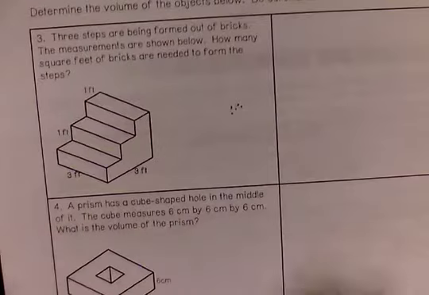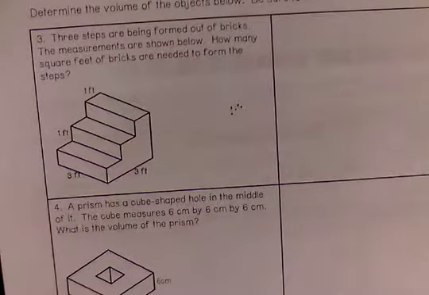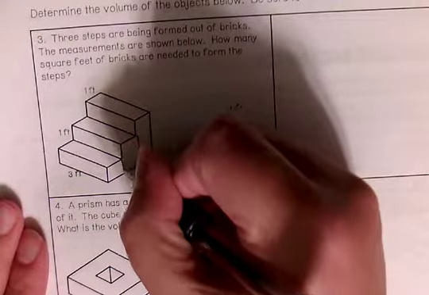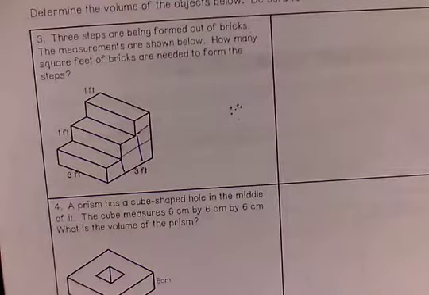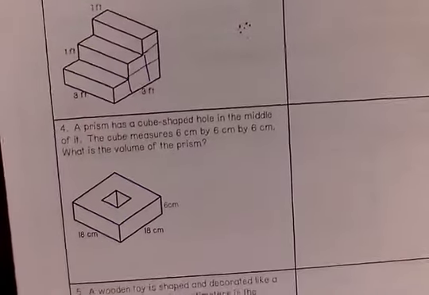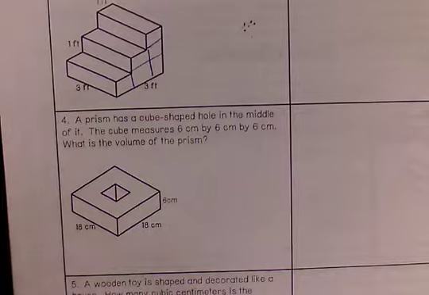Now, for each of these shapes, you are cutting them into pieces that you could recognize. So you can cut it here and here, or you could have cut it across. But you are going to have to figure out how to cut these. Number 4 is the one I'm going to help you with because number 4 is a little bit different.